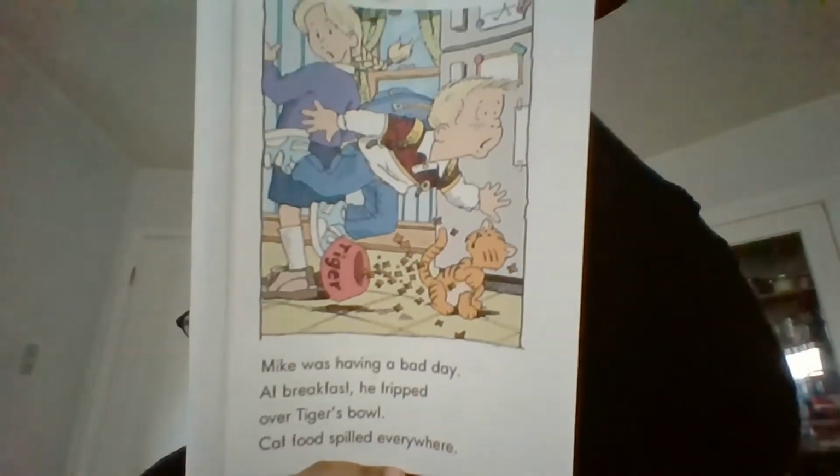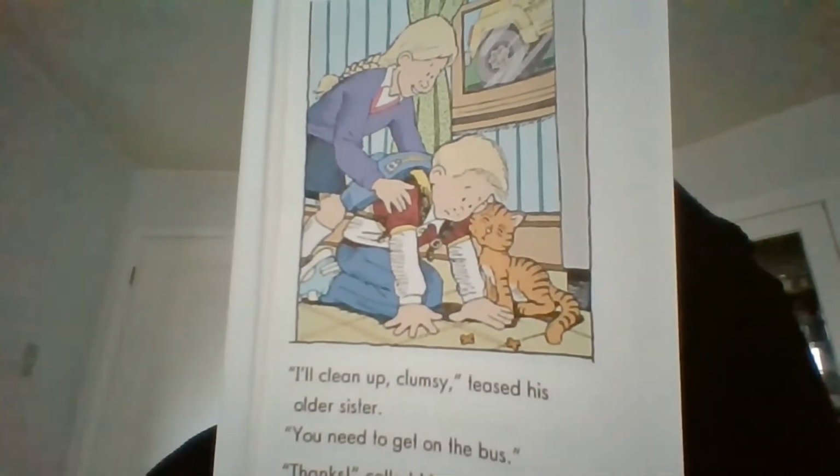Mike was having a bad day. At breakfast, he tripped over Tiger's bowl. Cat food spilled everywhere. "I'll clean up, Clumsy," teased his older sister. "You need to get on the bus." "Thanks," called Mike. At the school library, Mike checked out 8 shark books. Thump, thump, fell the books. He couldn't carry them all.